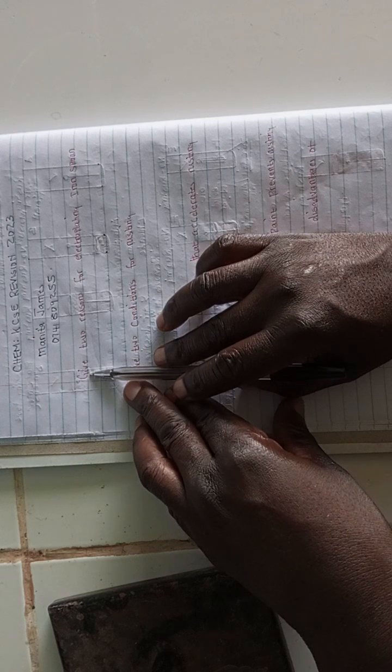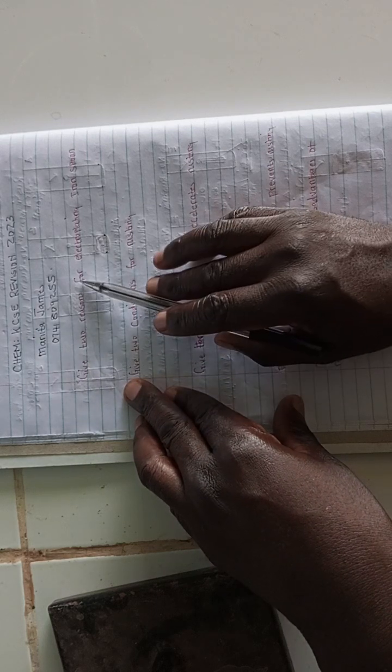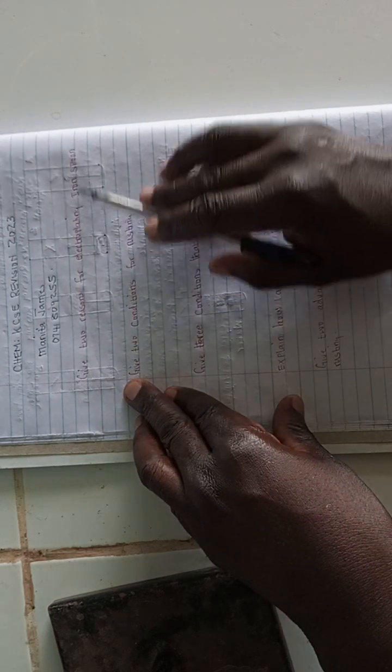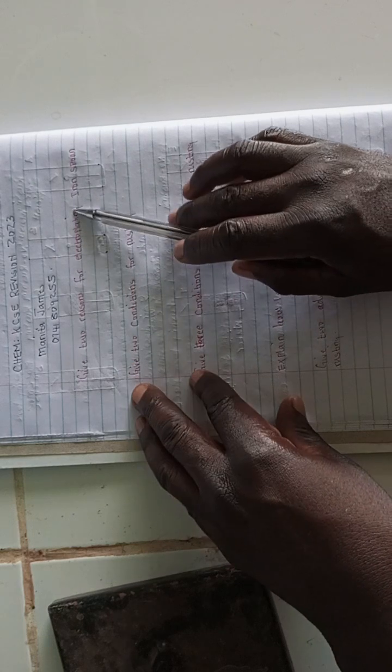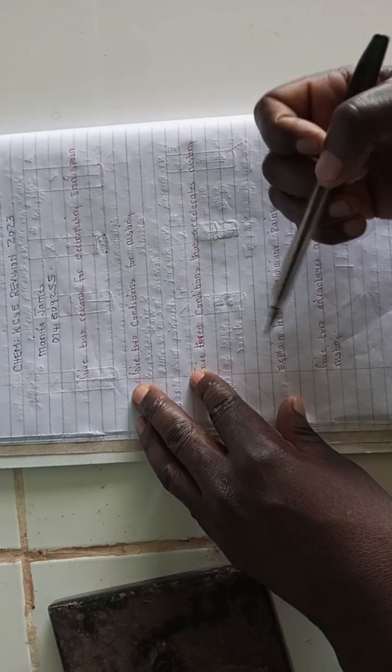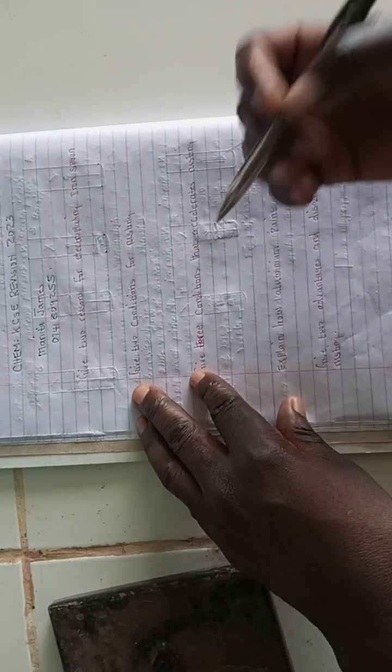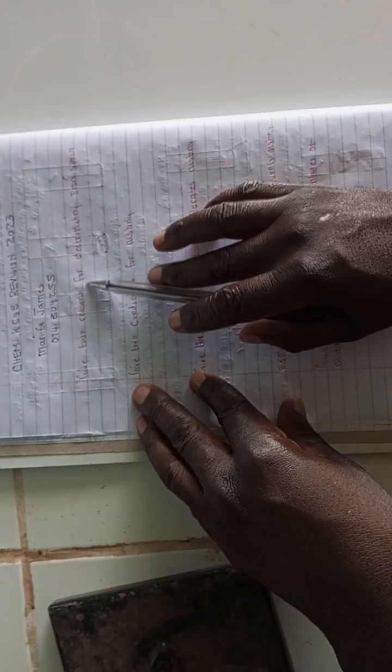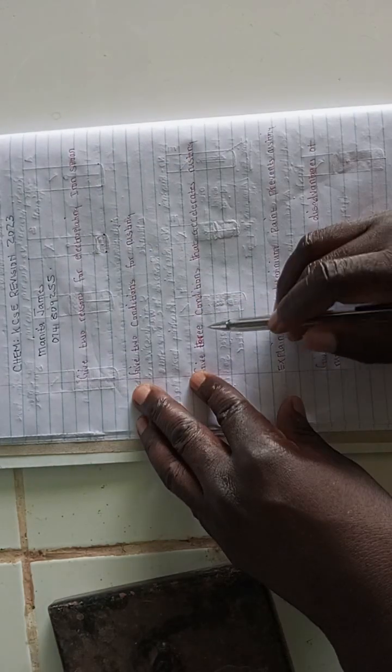Question 1: give 2 reasons for electroplating an iron spoon. Electroplating is a method which is preventing rusting. But now, why do we electroplate an iron spoon?